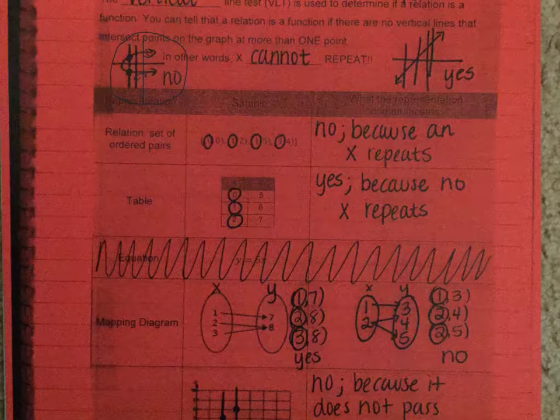Like I mentioned up here, x cannot repeat. This part right here, x cannot repeat. So the x values, since they are on the vertical line, are repeating. That's why it's not a function. This one is a linear graph, and no matter where I draw a vertical line, I only pass through that line one time. So that is a function. Yes, that is a function.